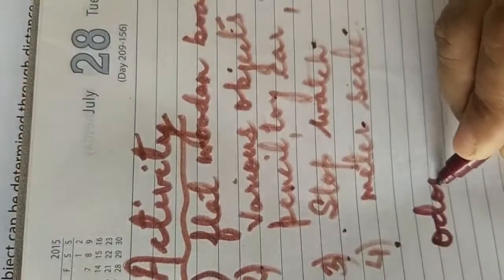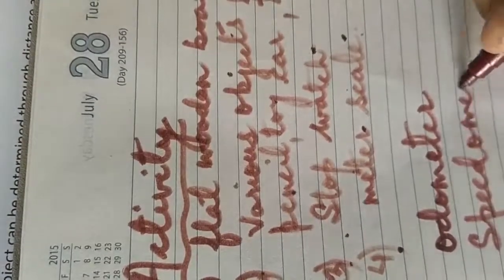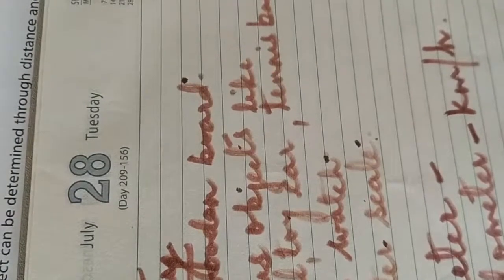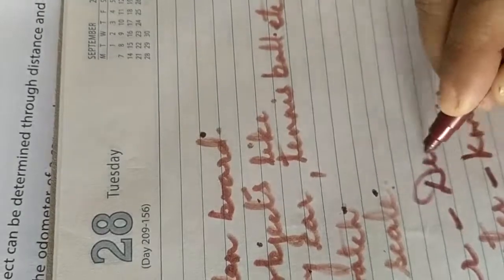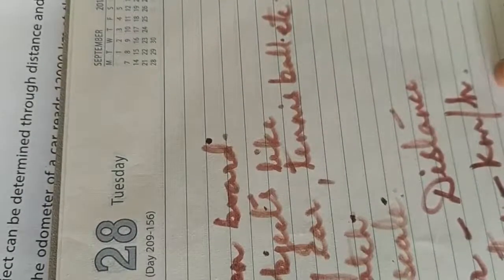One meter is the odometer and the second one is the speedometer. The speedometer is given in kilometer per hour, and the distance which is covered by the vehicle is given in the odometer. So it measures the distance, and the speedometer measures the kilometer per hour, that is the speed.